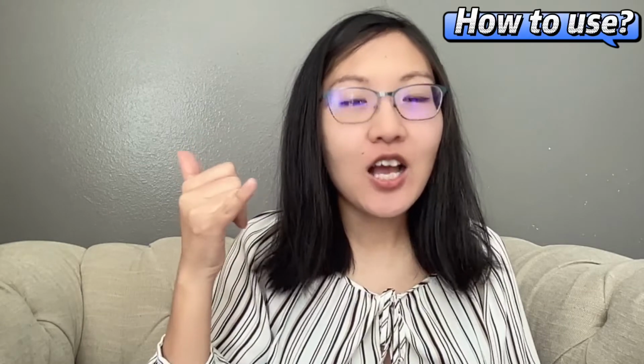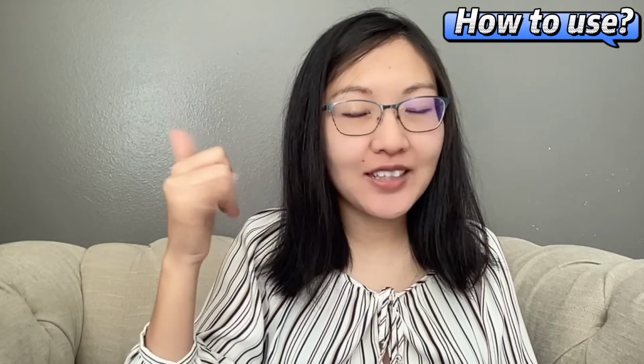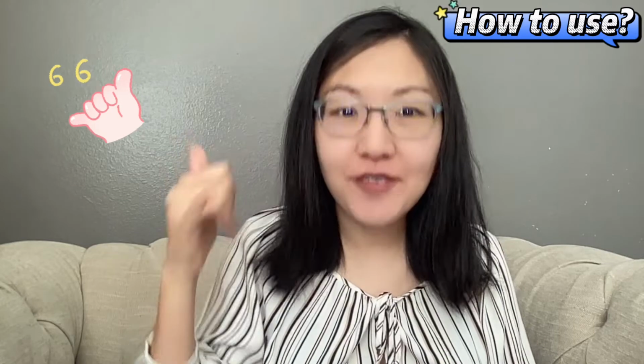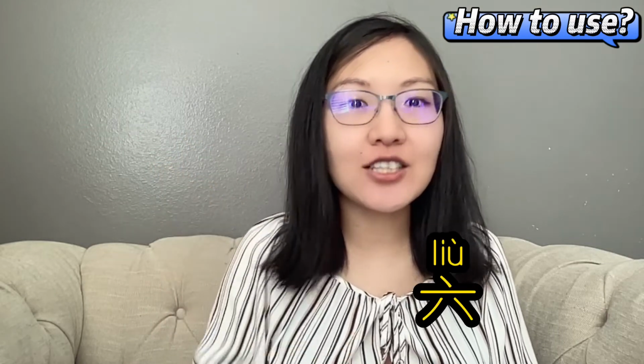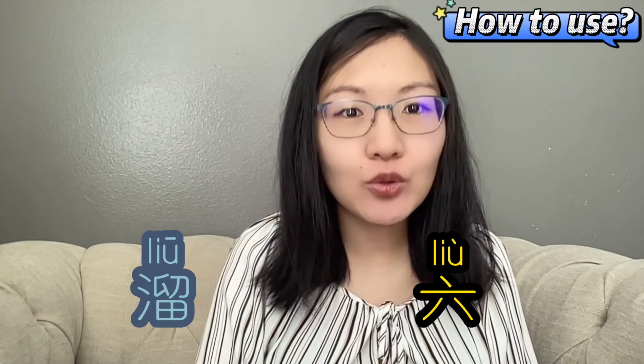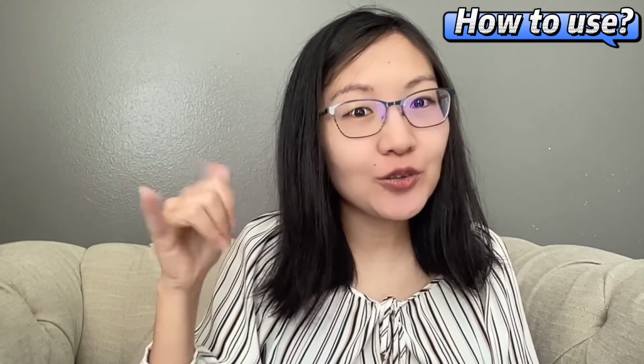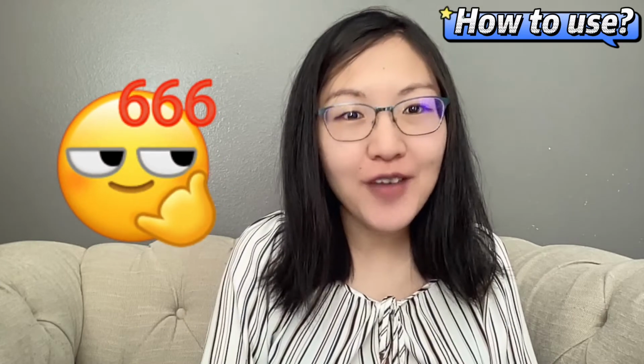The hand gesture for six is like this. So when you see some people doing this, which means you are doing fabulous, because the six has the same pronunciation as Leo, which means smooth. So when you see six, which means you are fabulous.